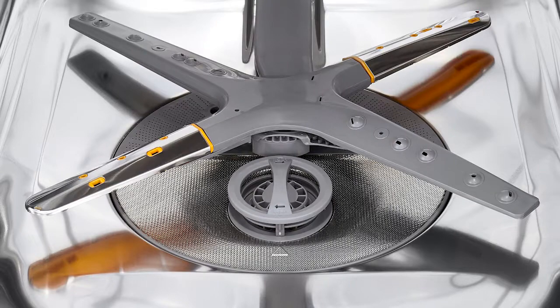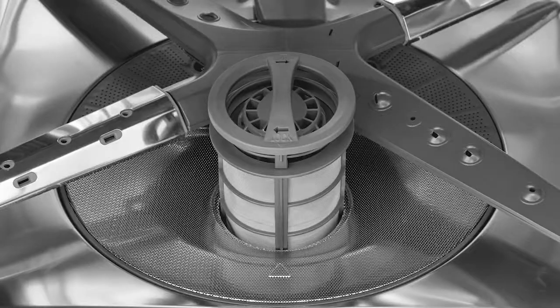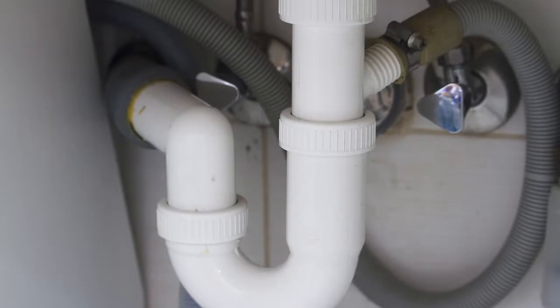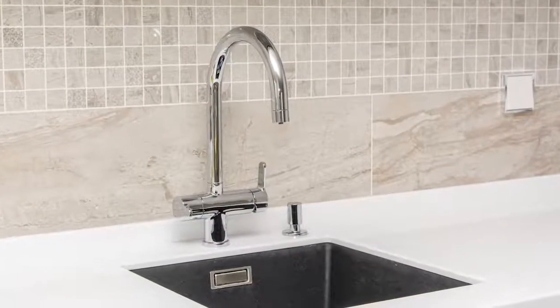If the unit has a filter, remove the filter and clean it using a soft brush and warm water with mild detergent. Next, inspect the drain hose. Look under the sink for a ribbed or corrugated light gray hose running to the drain. Be sure that nothing has gotten pushed against the hose, causing it to kink or to be pinched, causing a restriction to the drain. Inspect the air gap if one is installed.